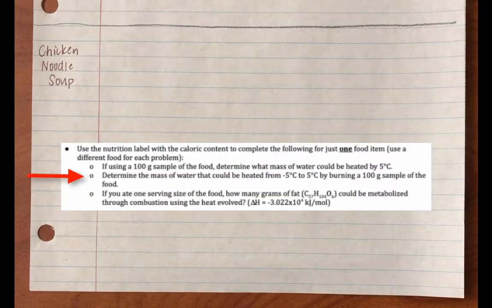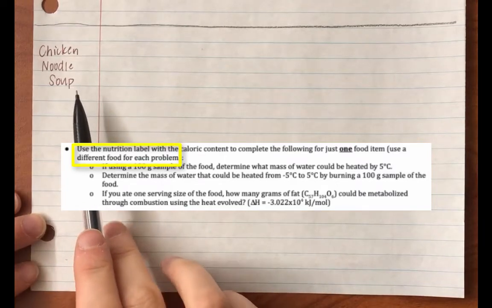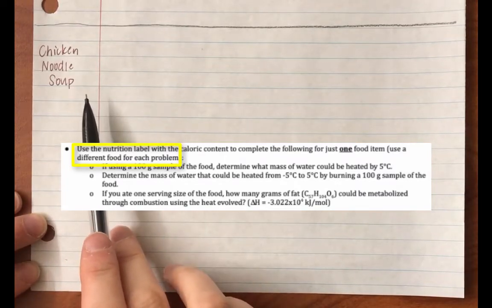This is the third tutorial video on the bonus project for the food drive. In this video, we're going to answer the question: determine the mass of water that could be heated from -5 to 5 degrees Celsius by burning a 100-gram sample of the food. Remember that you need to use a different food for each of these three calculations.